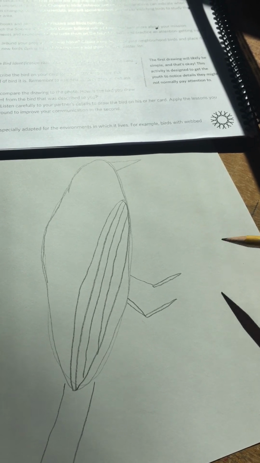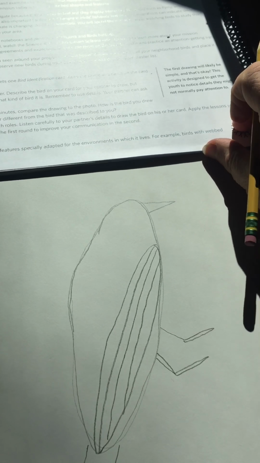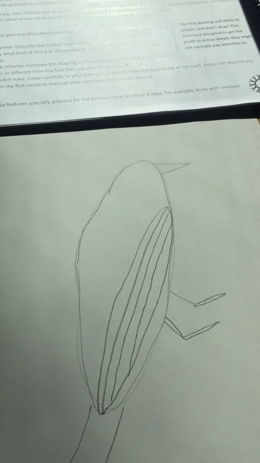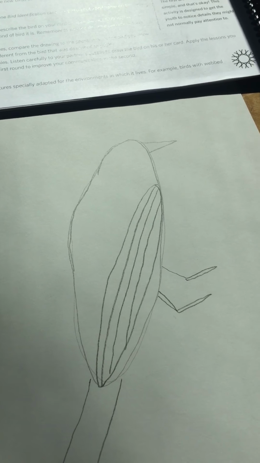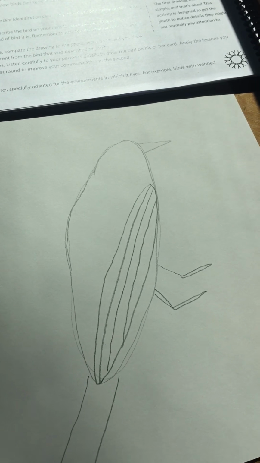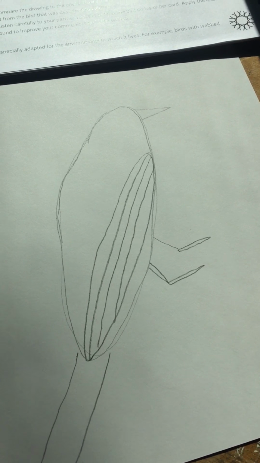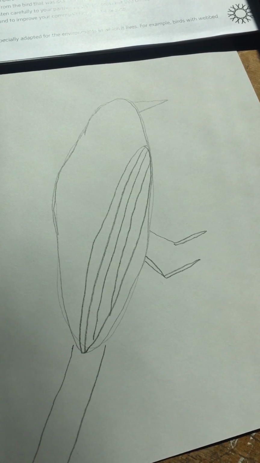I don't know what else to tell you about my bird, but time's got to be about up because it's been 4 minutes 34 seconds, it says on my phone. So that's the bird I drew. So can you guess what my bird is?